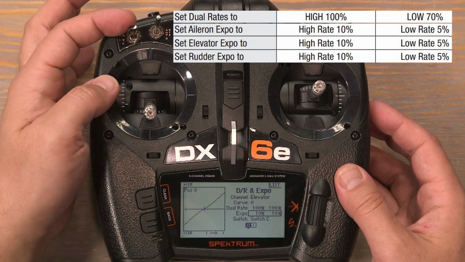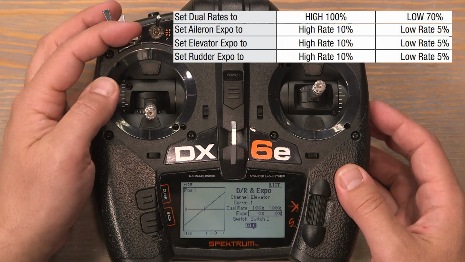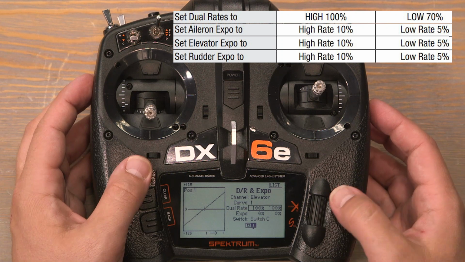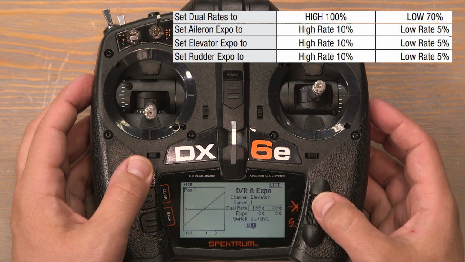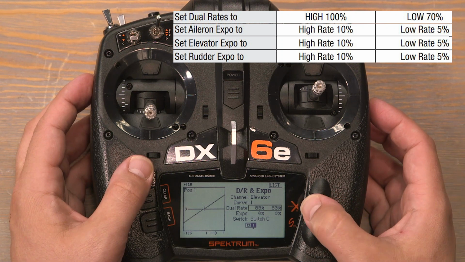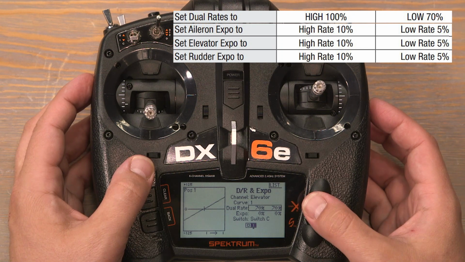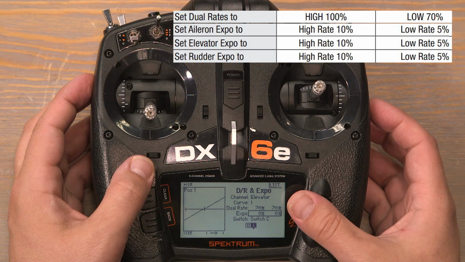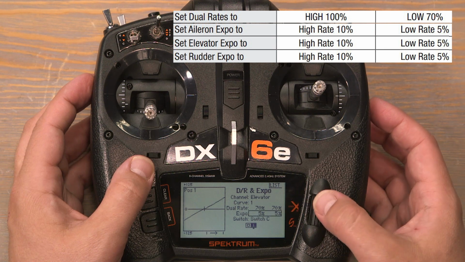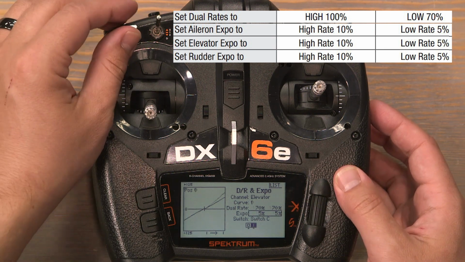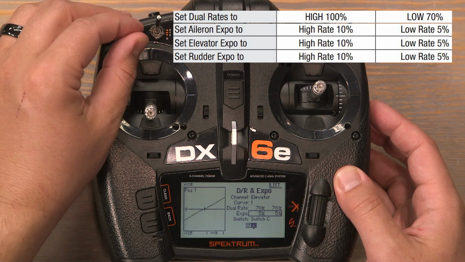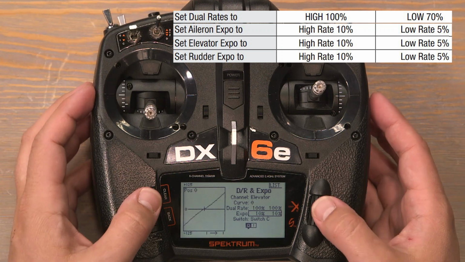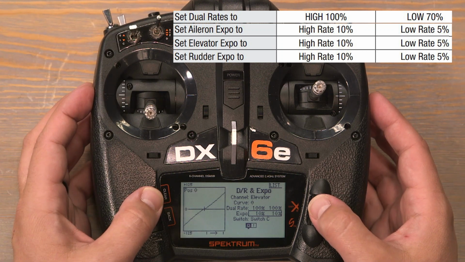We'll bump the C switch down to the 1 position for our low rates, and we'll adjust the 100% down to 70. Then scroll down to Expo and click and add 5% to Expo. You can test to see that that's working, and it is. Now finally, let's do the same thing for the rudder channel.